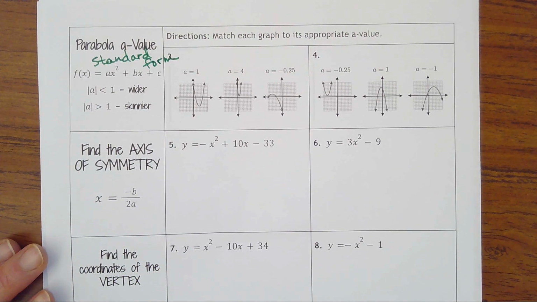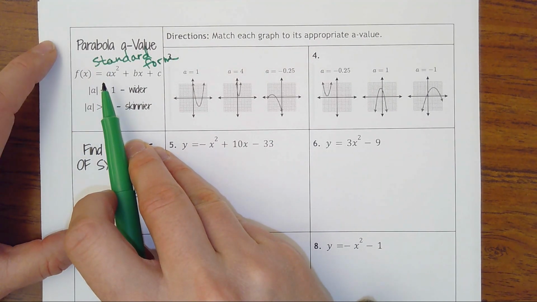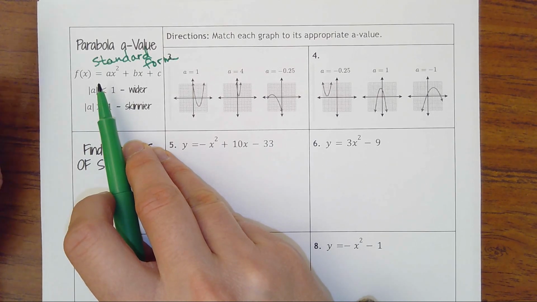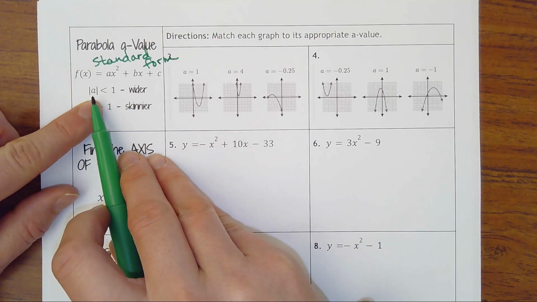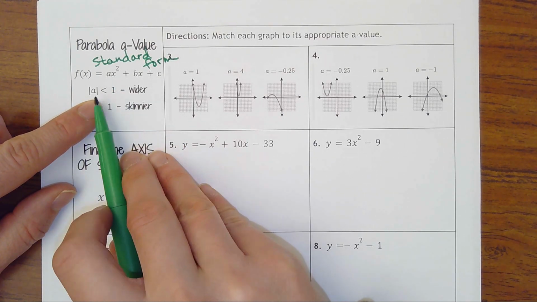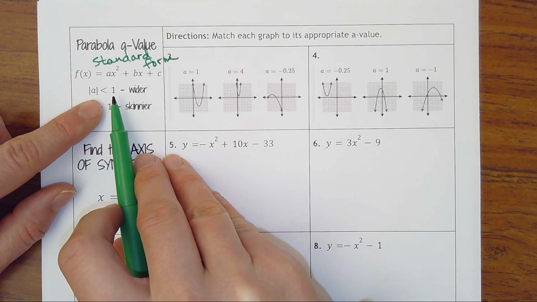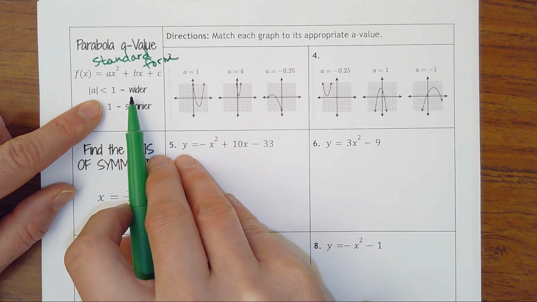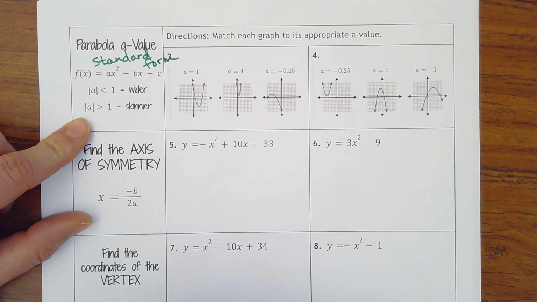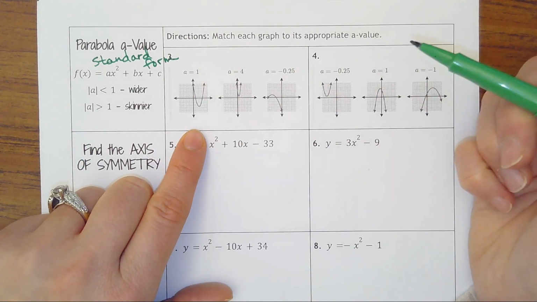So what's going to happen here is, depending on what's in front of x squared, the a value, if it's negative, we said it opens down. If it's positive, it opens up. So use that for one thing. And then for two, if the absolute value, meaning even if it's a negative, just ignore the negative, is less than 1, so that would be a fraction like a half, a third, a fourth, it actually gets wider. If it's greater than 1, it gets skinnier. So what we're going to do is match these a values to their graphs.